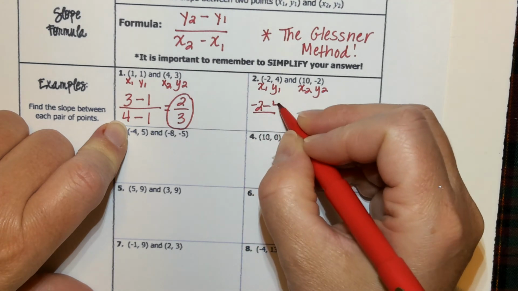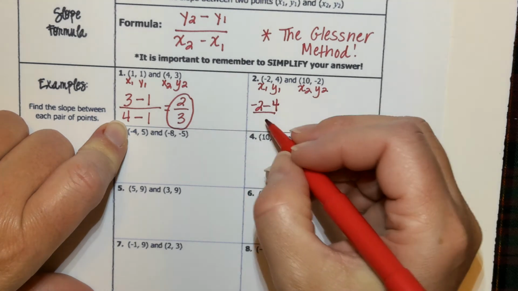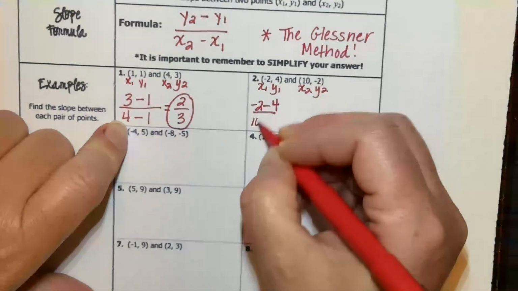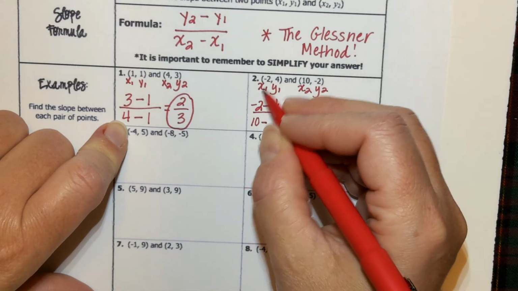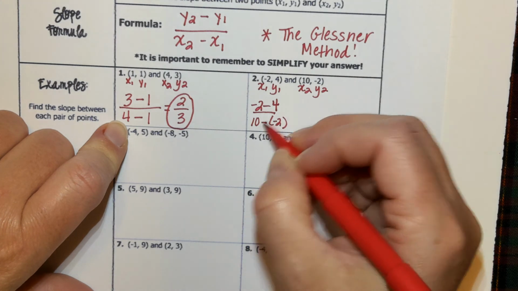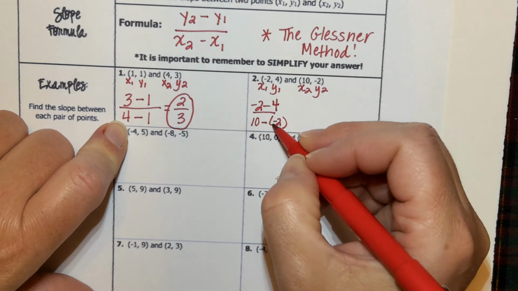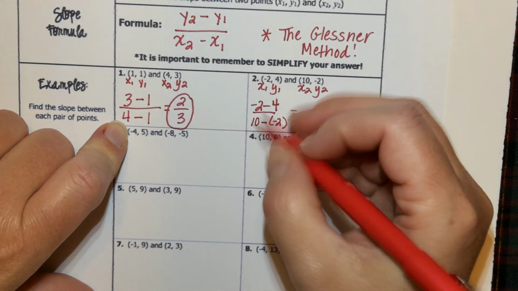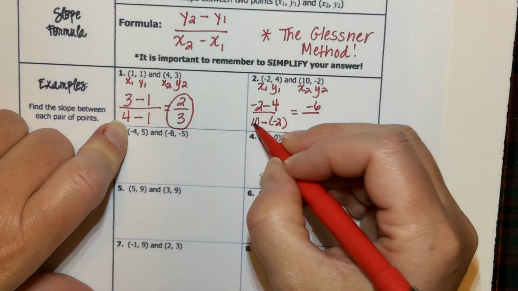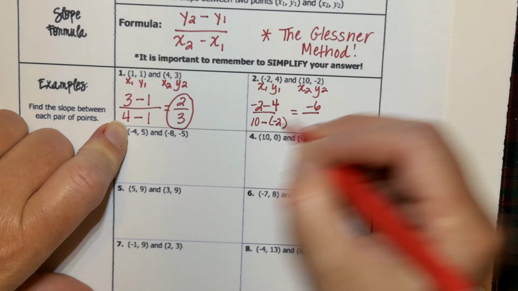Okay, let's do some that have negatives, because that's real life. x1, y1, x2, y2. Here we go. x2, negative 2, minus x1. I'm sorry, I said it wrong. See, it's a lot to keep track of. y2, which is negative 2, minus y1, which is 4. That goes on top. Your y's go on top, always.